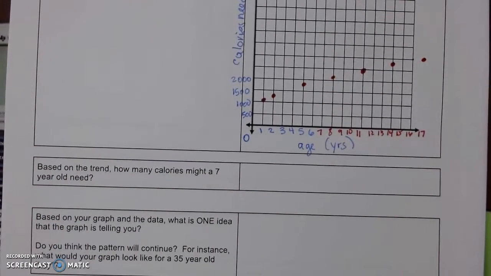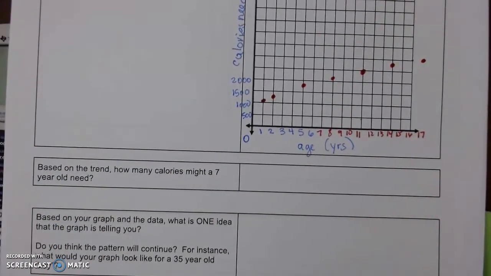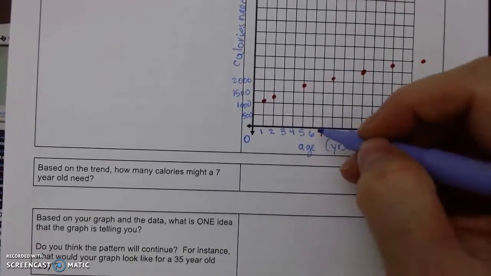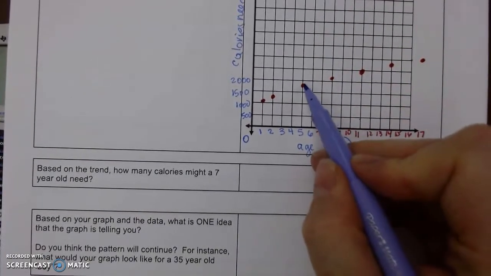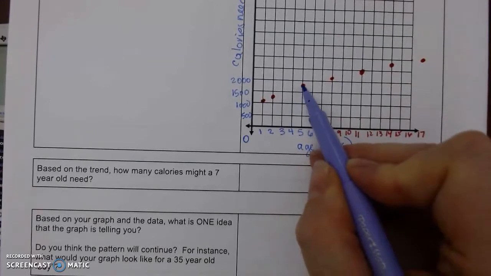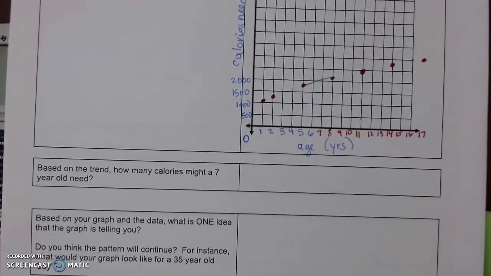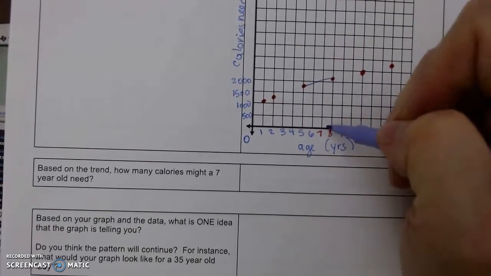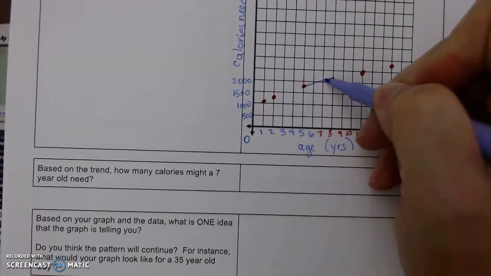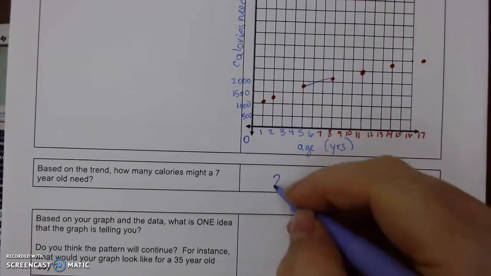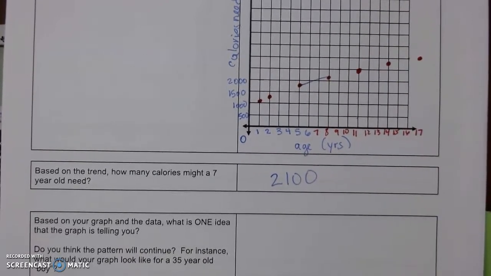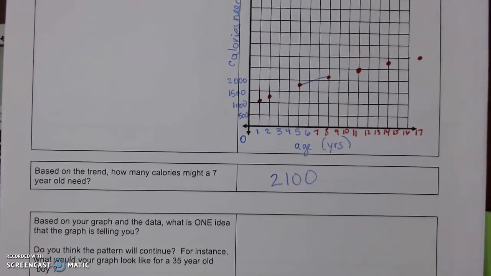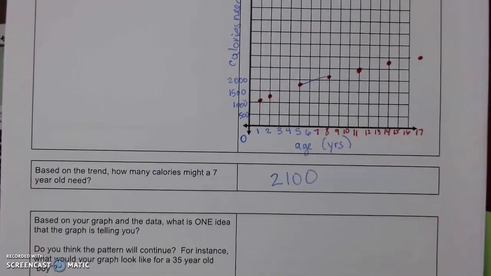So first question, based on our trend, how many calories might a 7-year-old need? If I look at my graph, we're increasing. So I'm going to loosely draw a line, and then I'm just going to guess. At 7, I'm going to say that's about 2,100. So you should be close, okay? Hard to get exact because there's lots of right answers.